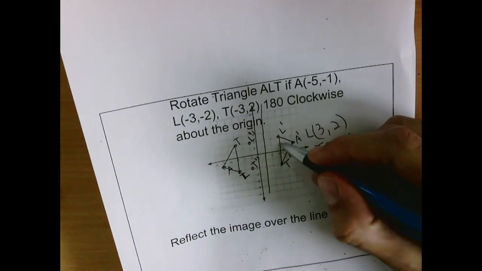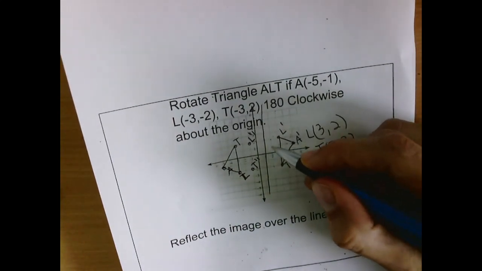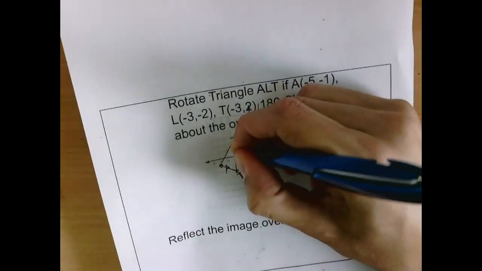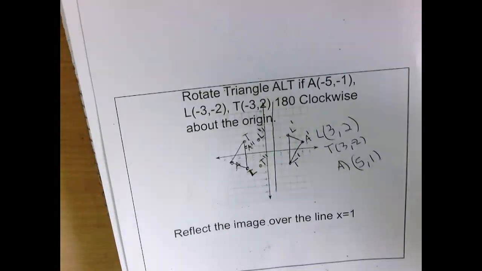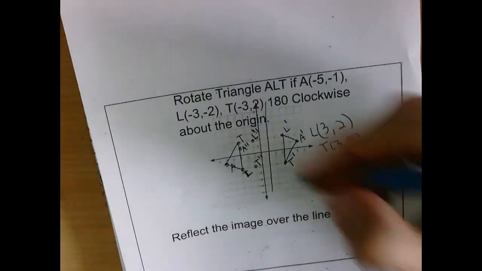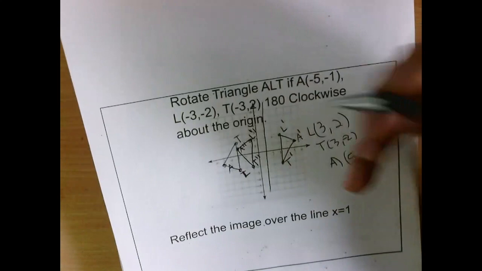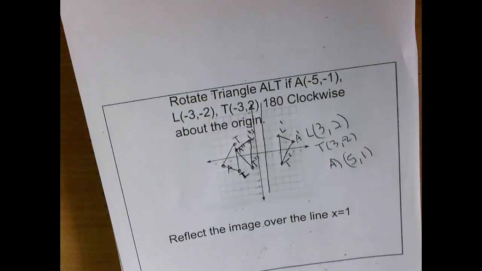Count 1, 2, 1, 2, 3, 4. 1, 2, 3, 4. Cookie Monster is going to connect his dots. And there we go. Cookie Monster has now rotated it clockwise and reflected it.